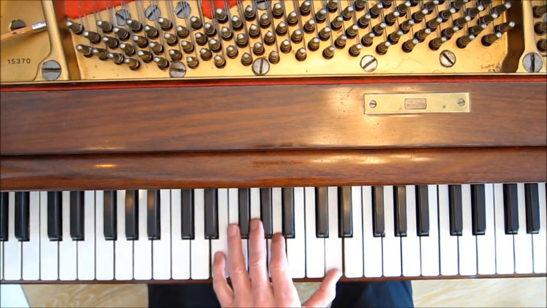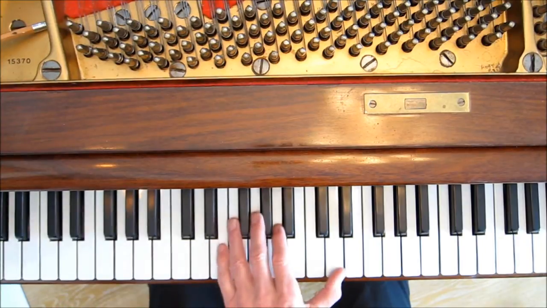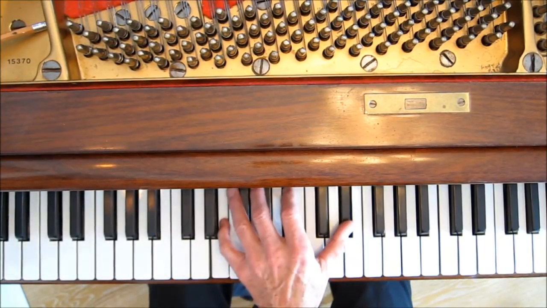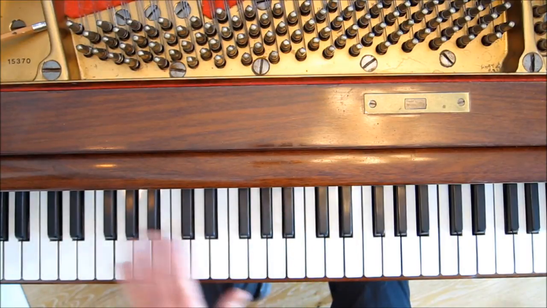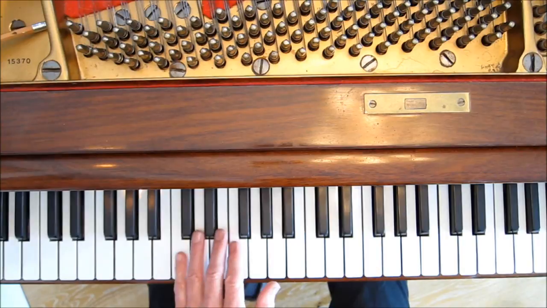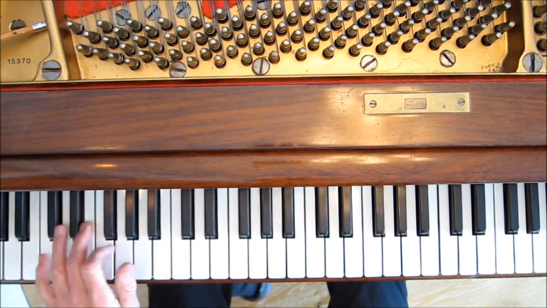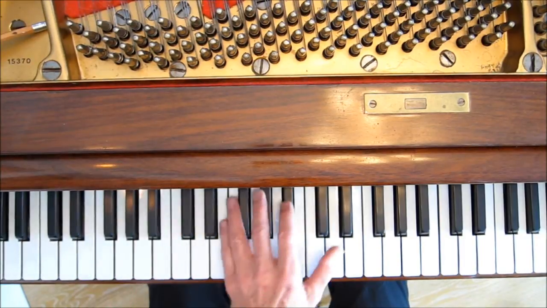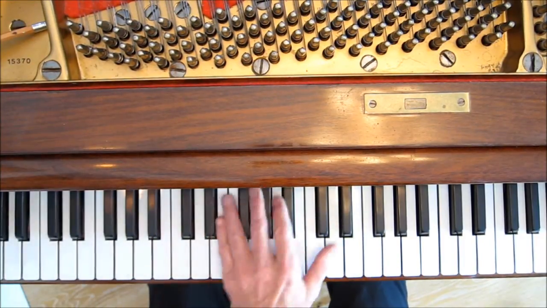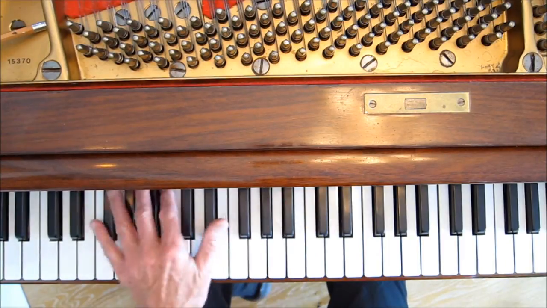Let's take this one again and now go to the augmented version. That with a C in the bass becomes a C7 sharp 9. But if I put an F sharp in the bass, in other words, a tritone, which is three whole tones up, or a flatted fifth interval, now what I have is an interesting chord. That's an F sharp dominant 13 chord.